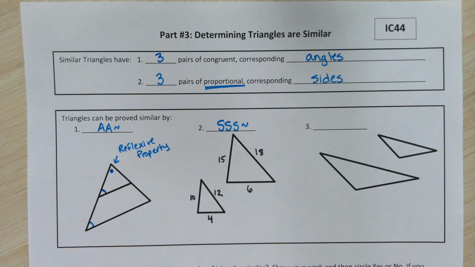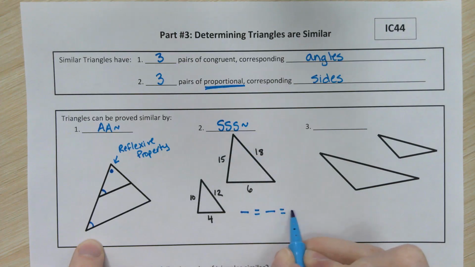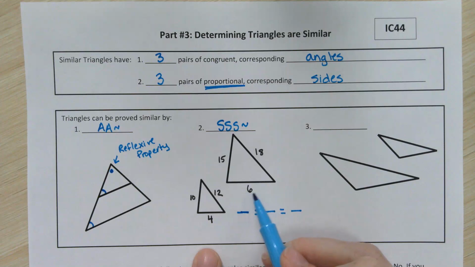What you need to do then is you need to show that we have 3 sets of proportional sides, which looks like 3 ratios that are equal to one another. The way you set up your ratios is important because in order for these ratios to be equal, they need to be comparing corresponding sides, which means you want to find the smallest side and match it with the smallest side in the other shape.